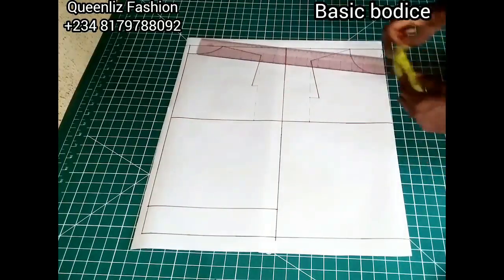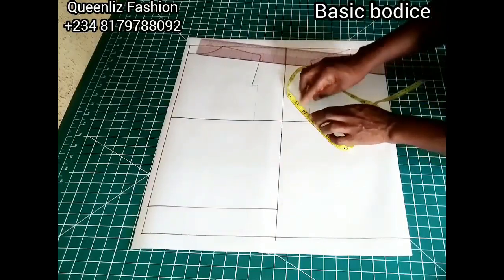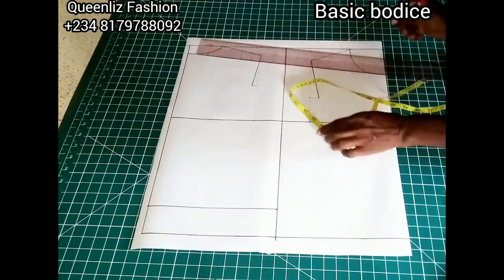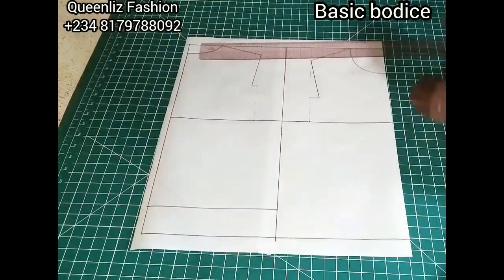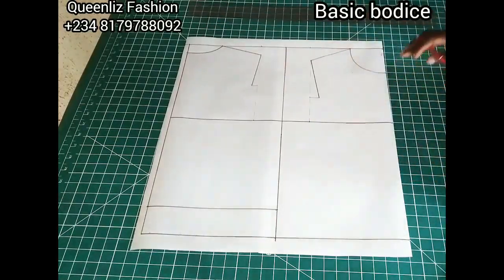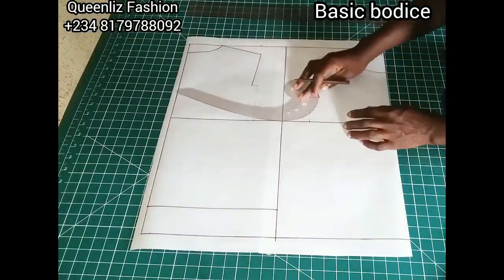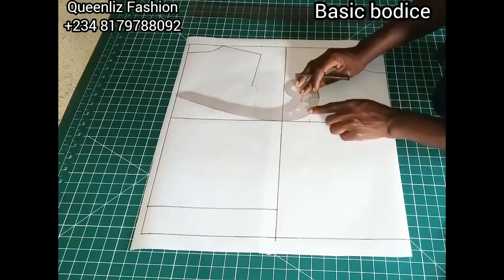Then you mark half an inch. You mark either 0.5 or 0.75. I'm going to use 0.5 here. This will reduce the excess on the armpit area. So I'll be placing my armhole curve from that point here. For the front, I'm going to place it like so. I'll make sure it touches this point and the 0.5 inch.